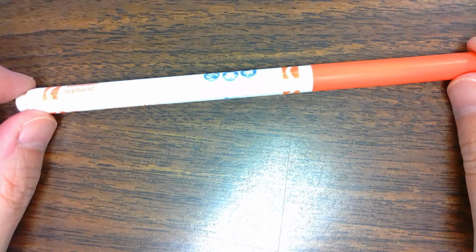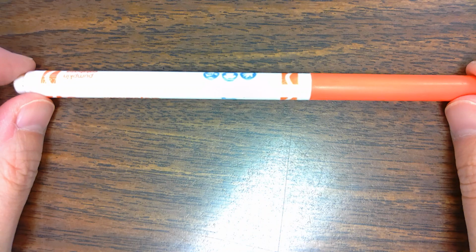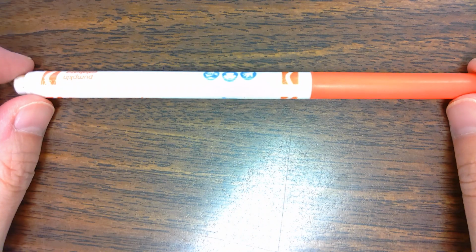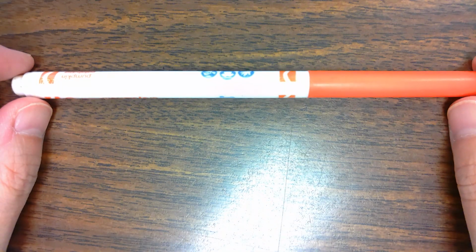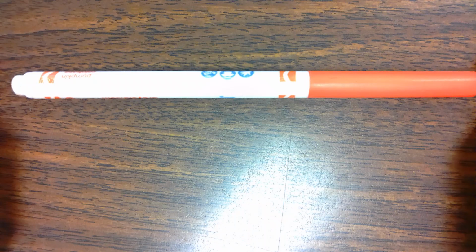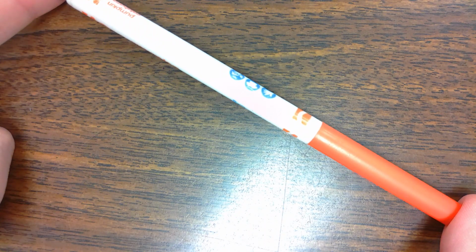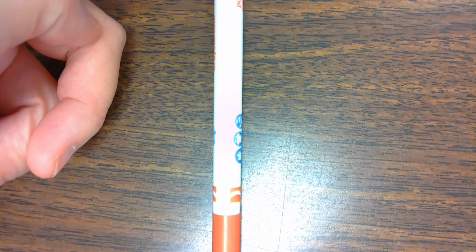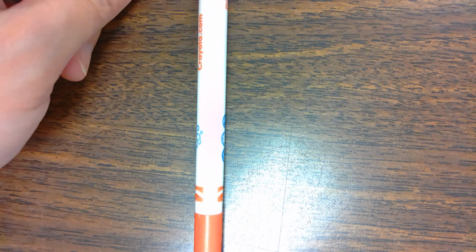Zero. Does it look straight to you guys? Alright, zero. Like this? Negative. Undefined. Zero. Positive. Undefined. Good. Okay, you guys get the point.